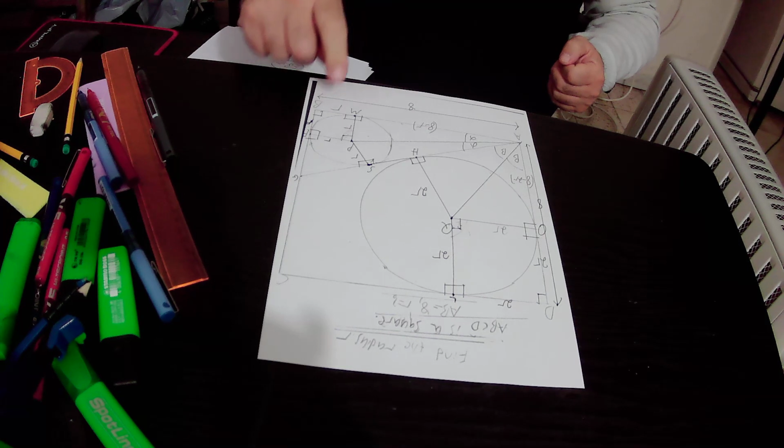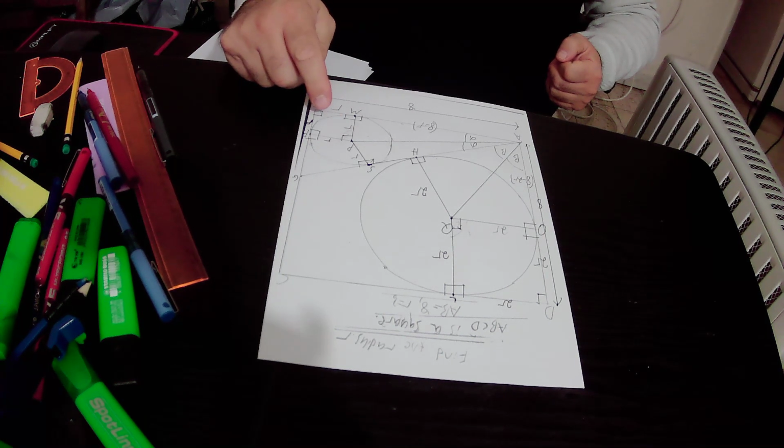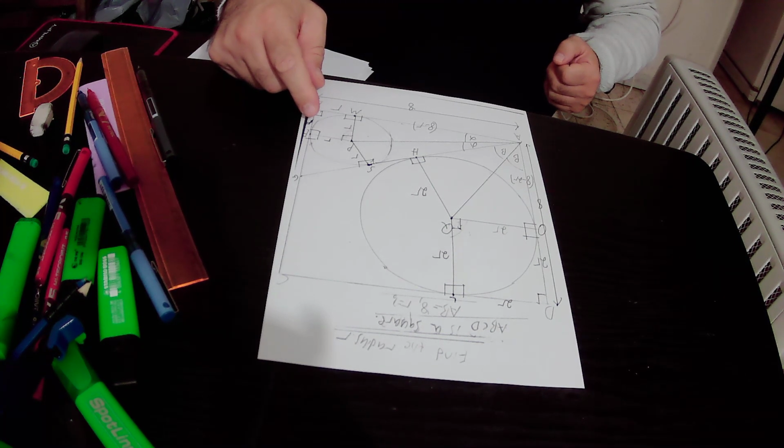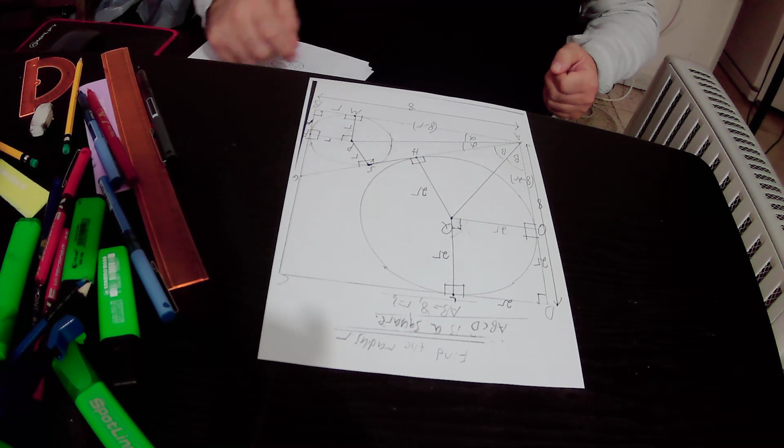And the same thing is true here. We have PF or PE as the radius of this small circle, and this radius is drawn to the point of tangency, point E. Therefore the tangent BC is perpendicular to this radius, that is, this angle is 90 degrees and this angle is also 90 degrees.